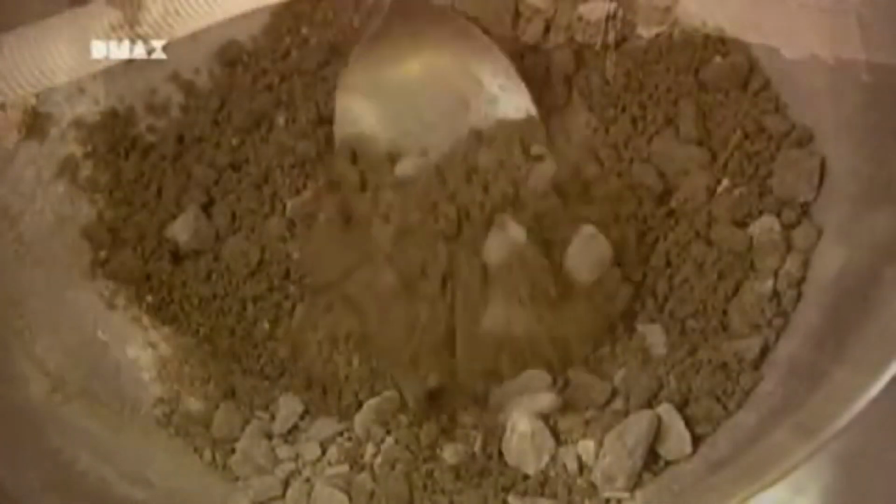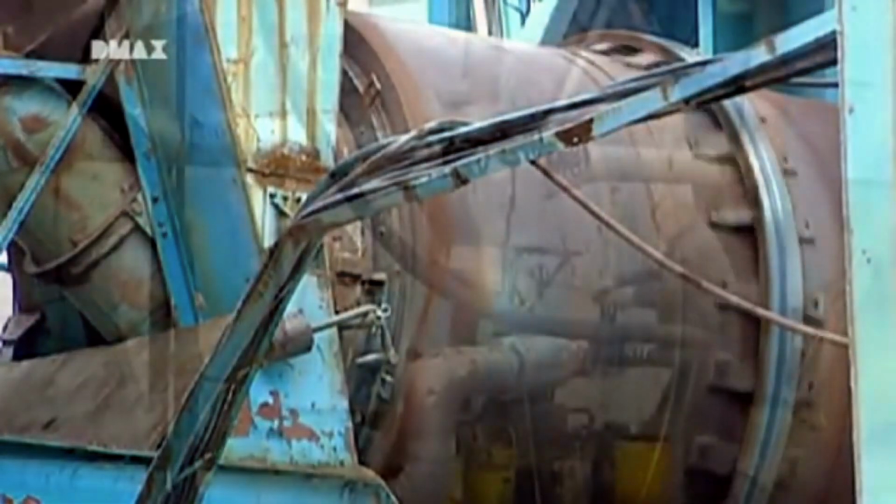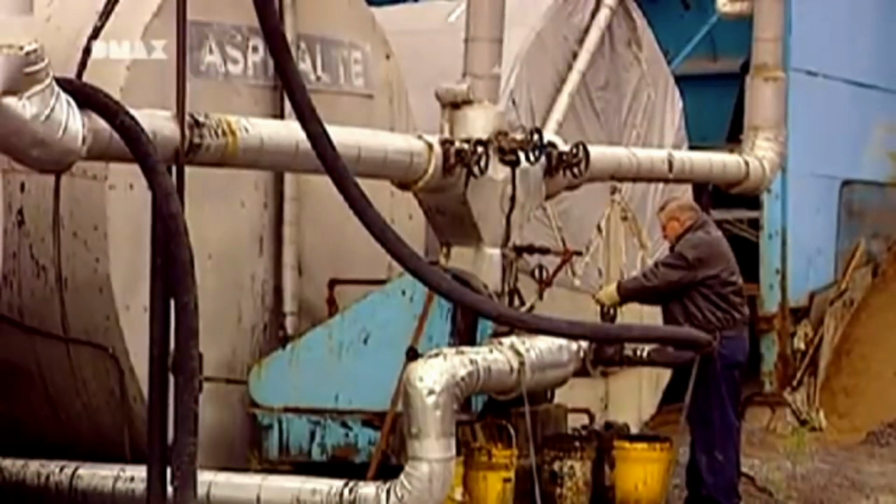Finally, the material is put into a concrete mixer. The concrete mixer thoroughly mixes everything. Now it's time to pour the hot asphalt.